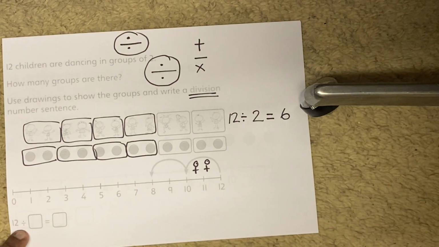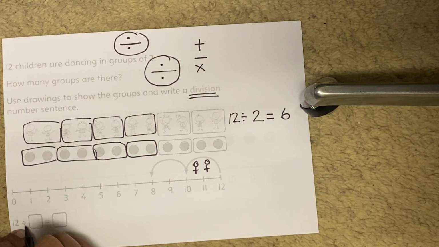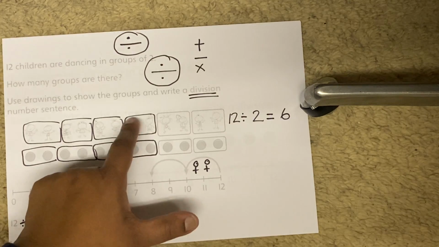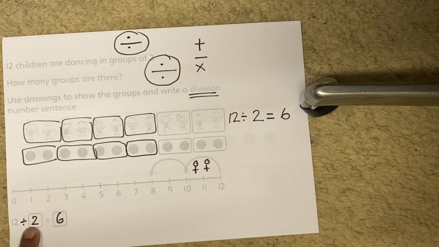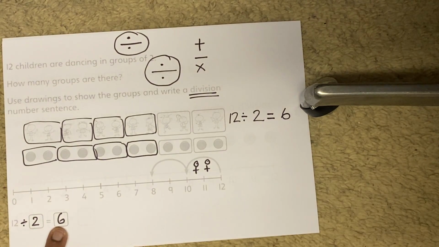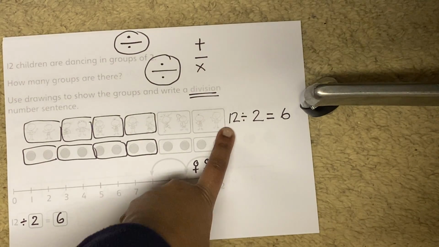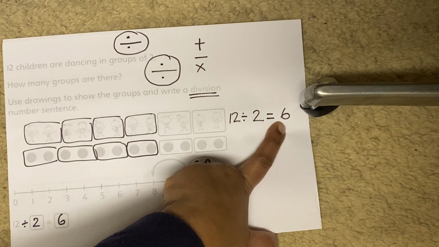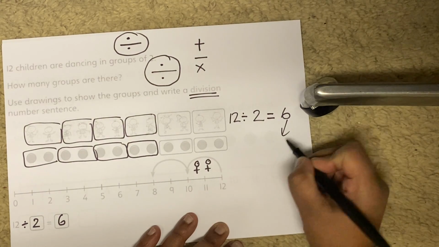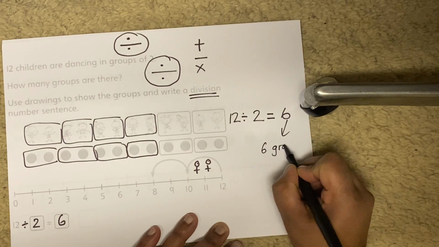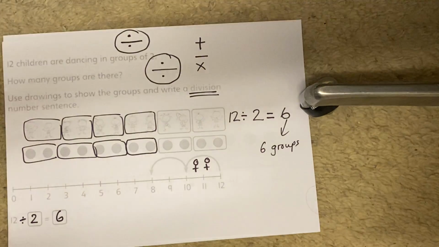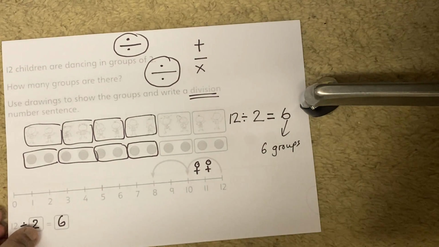So here, if you look down here, they've done one for us. You see you've got the division sign here. So 12 divided by 2 is 6. 12 children divided into groups of 2, you get 6 groups. This is what the 6 means. So this one here, the 6 means 6 groups. Okay? If you are confused, you can always pause the video and start again.